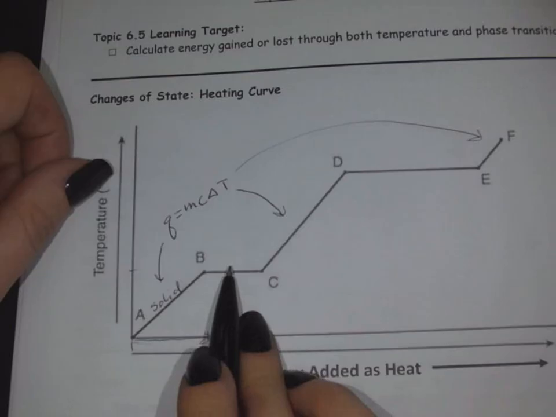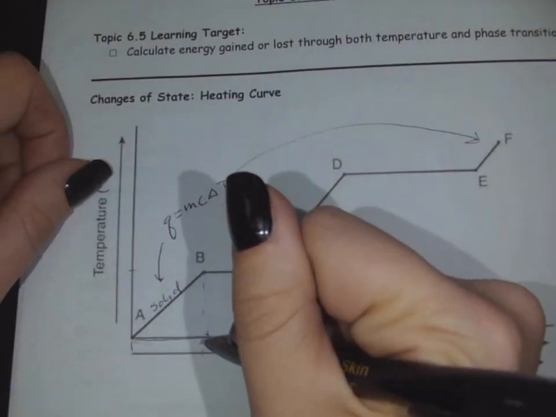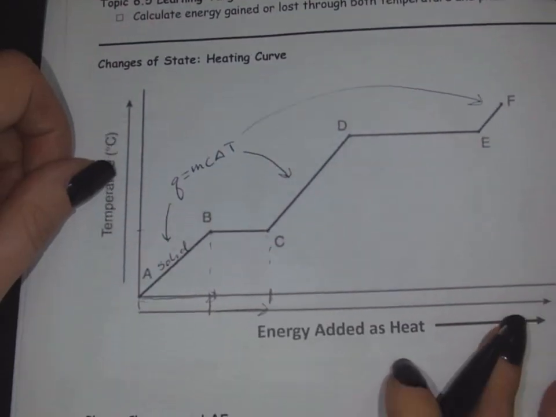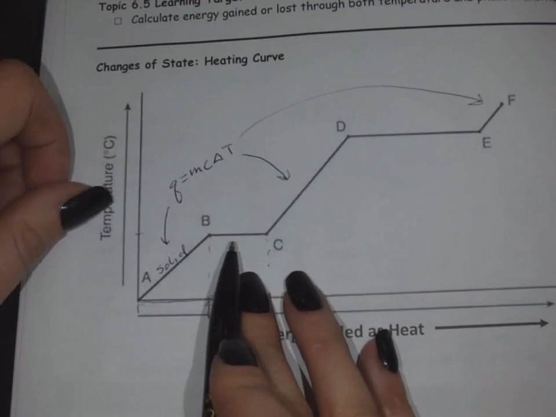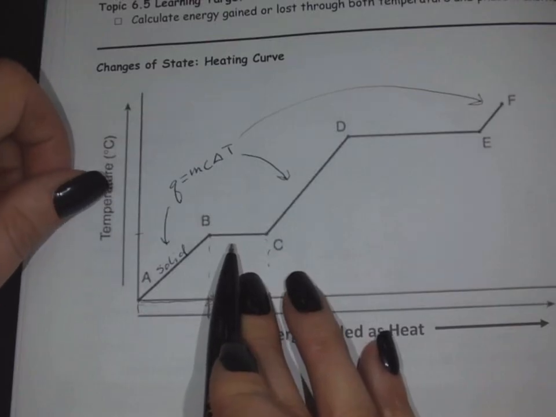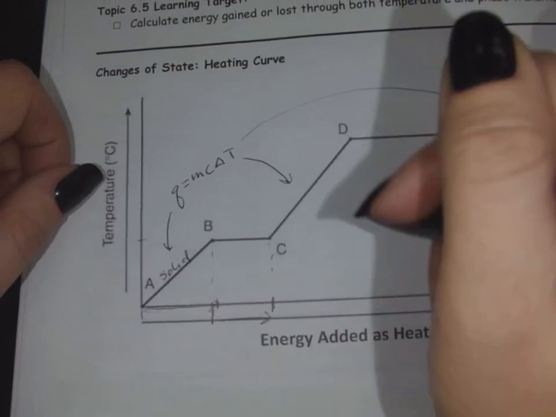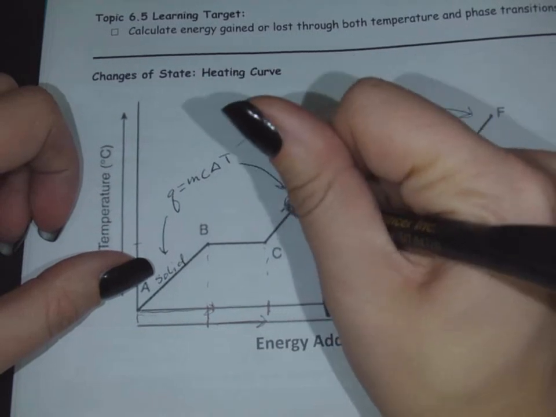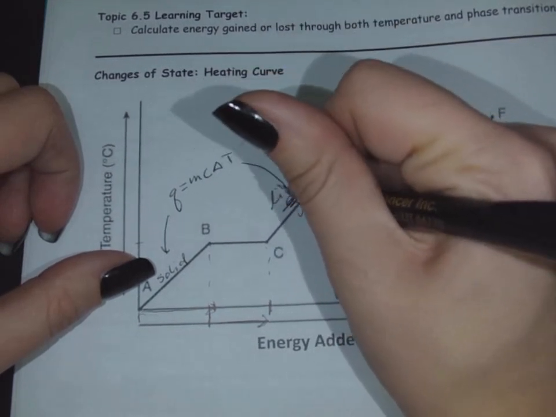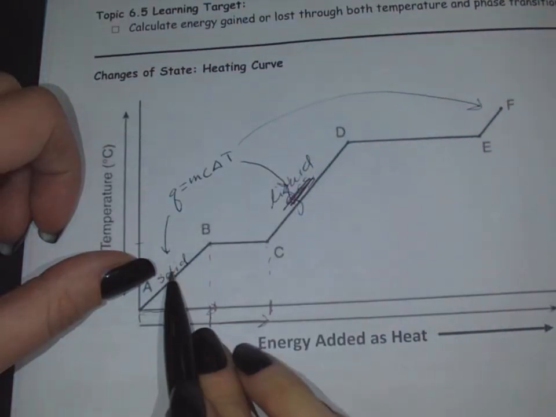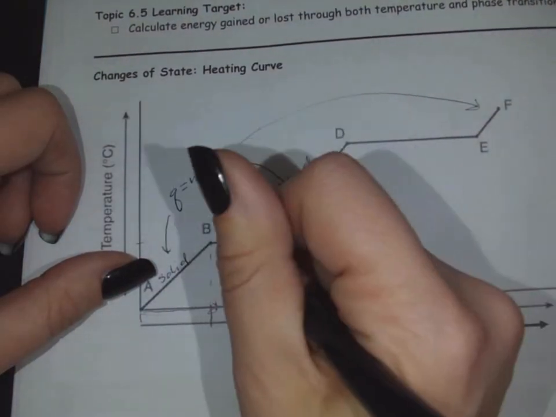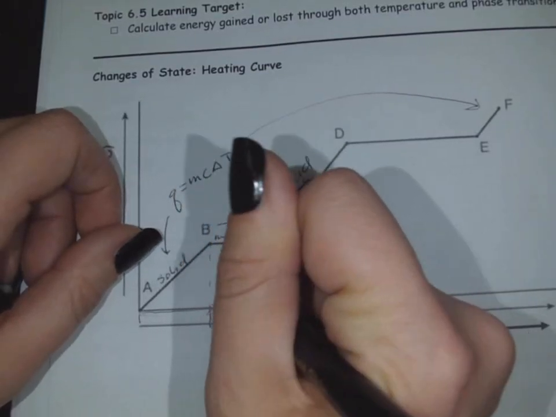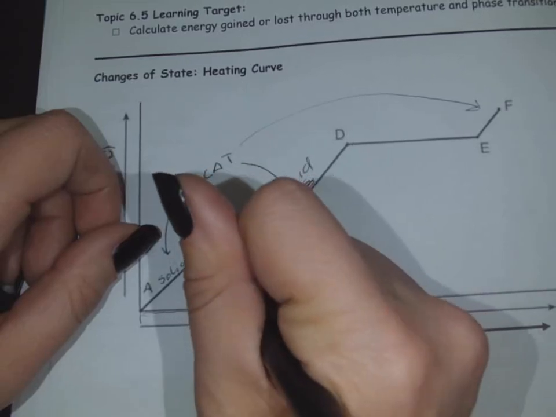Now, this is the phase change, and this is what's so crazy to me: we're still adding heat energy, but the temperature doesn't go up. That energy is going towards breaking IMFs. So this is where we're transitioning from a solid to a liquid. We're melting. If we're going this direction, this would be melting. If we're going the opposite direction, this would be freezing.